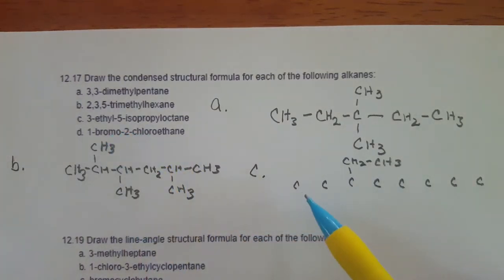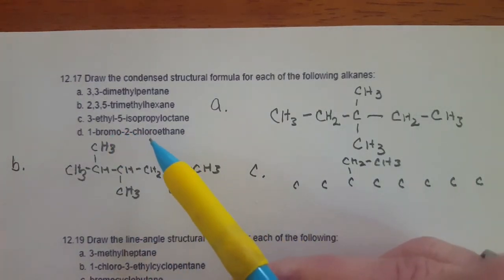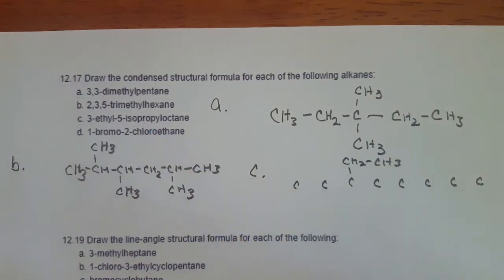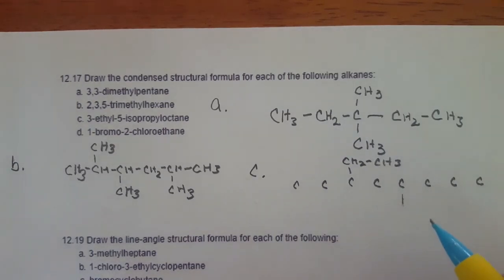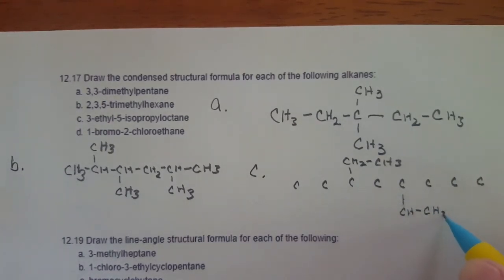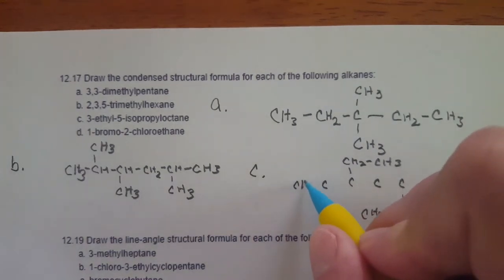And 5 is going to be an isopropyl. 1, 2, 3, 4, 5. So that's an isopropyl, so that's going to be a CH, CH3, CH3, that's isopropyl.